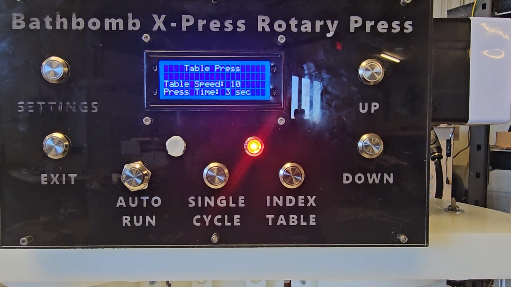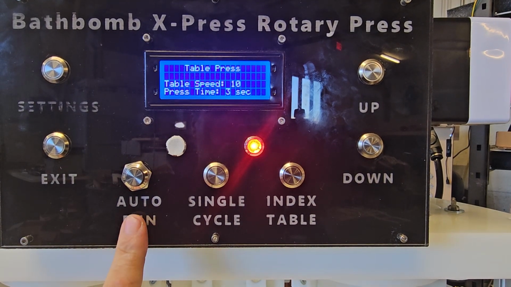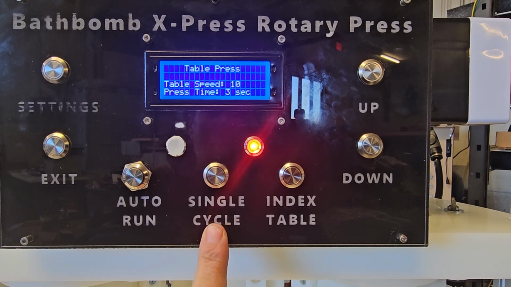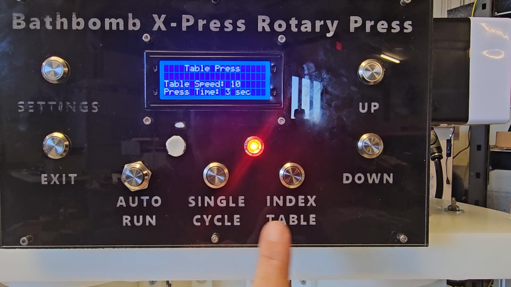Now, each button does different things. Auto run will continuously run the machine. So it will run, do all the processes, and then continue to run over and over. Single cycle will run 1 cycle. It will turn the table, it will do the pressing, and then it will run the conveyor and stop.